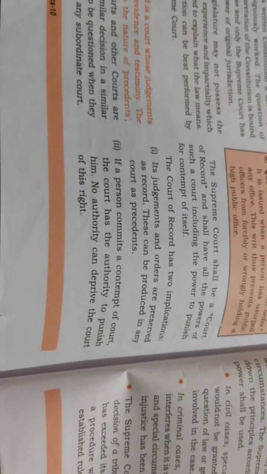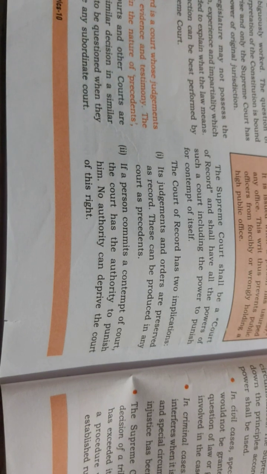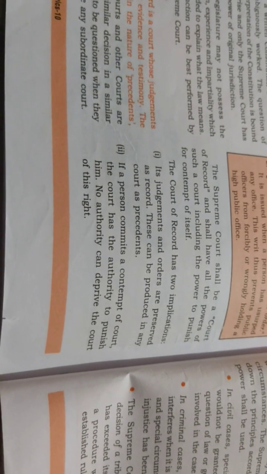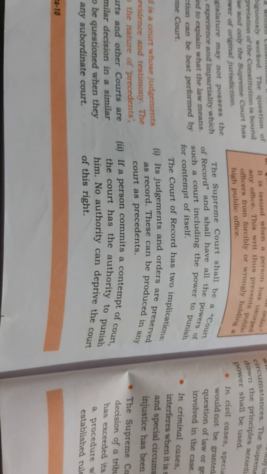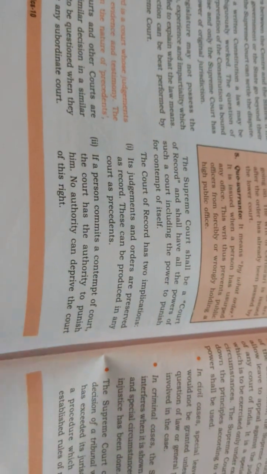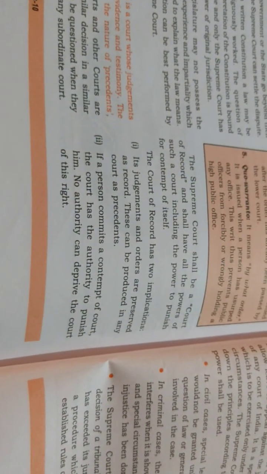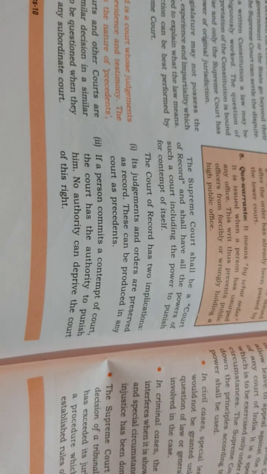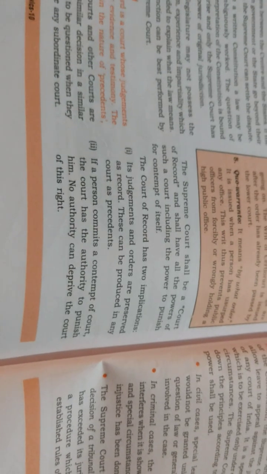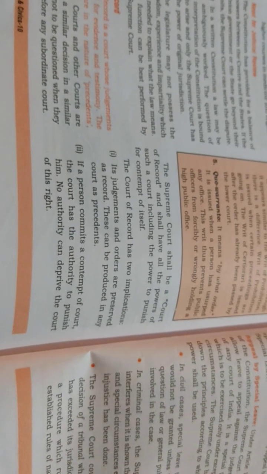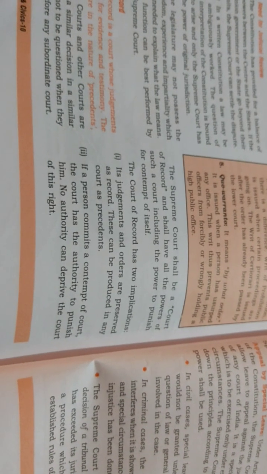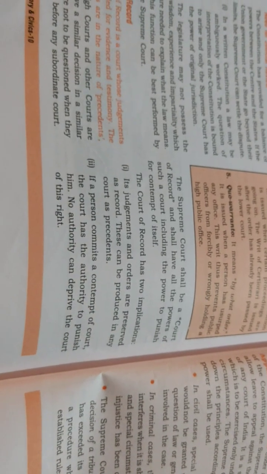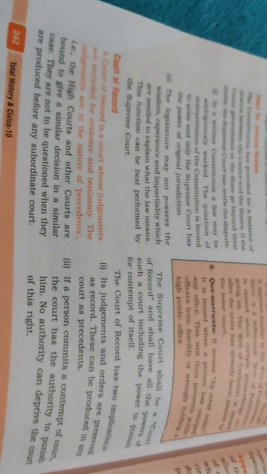Firstly, its judgments and orders are preserved as record. They can be produced in any court as precedent. For example, if the Supreme Court has given any kind of verdict, and if you are to file any case against any authority or any person, you can produce that judgment as precedent or evidence, and in that case the high court will be bound to give a similar decision.